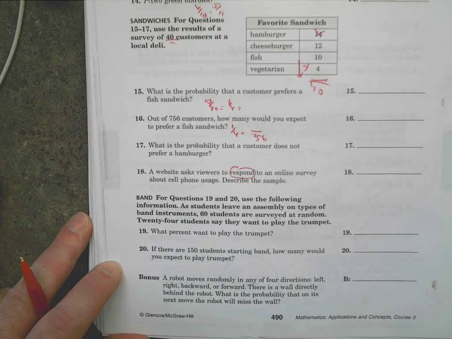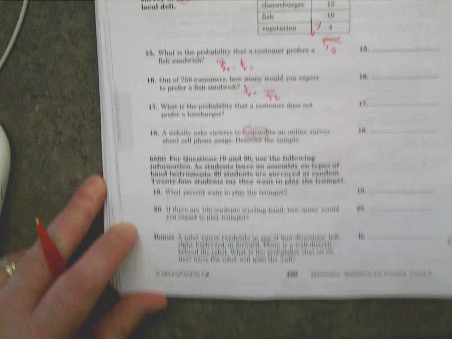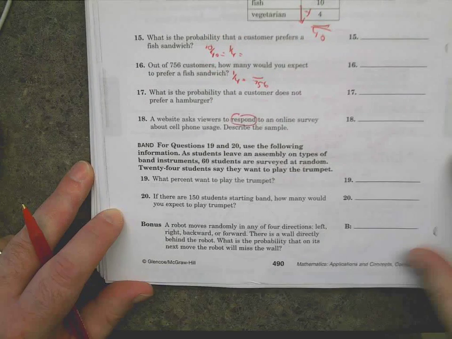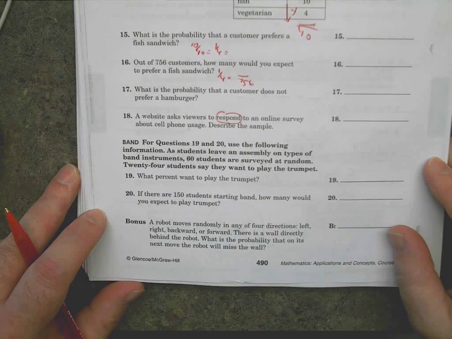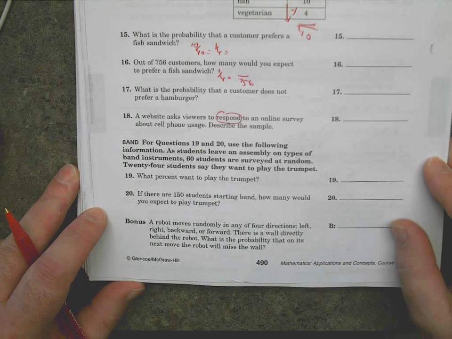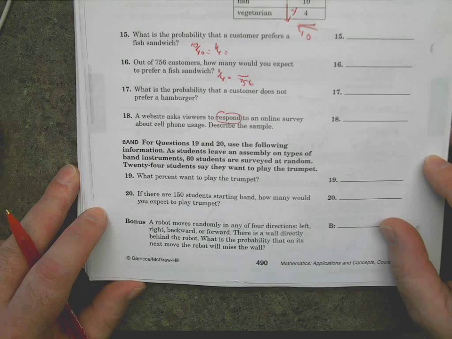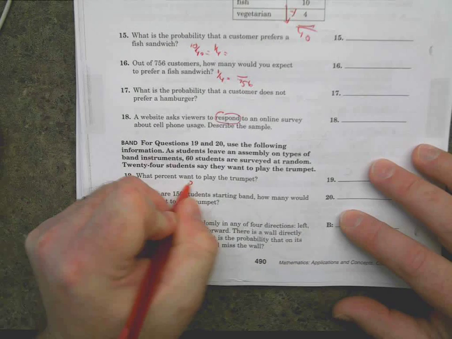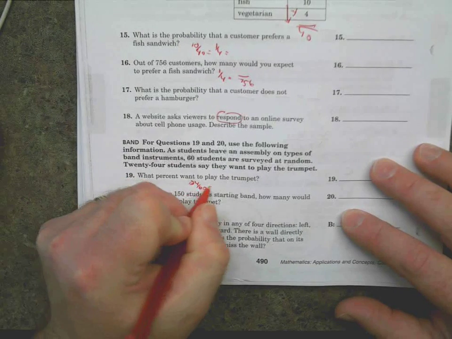Question number 19. It says, use the following information that students leave an assembly on a type of band instruments. 60 students are surveyed at random. 24 say they want to play the trumpet. What percent play the trumpet? Reduce it down. 24 over 60.